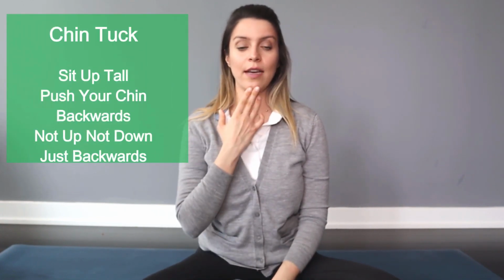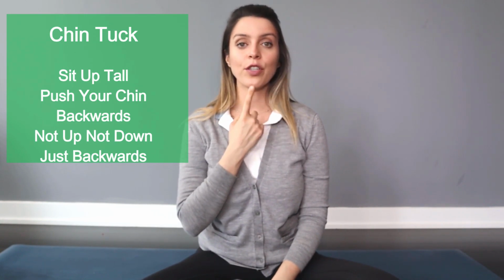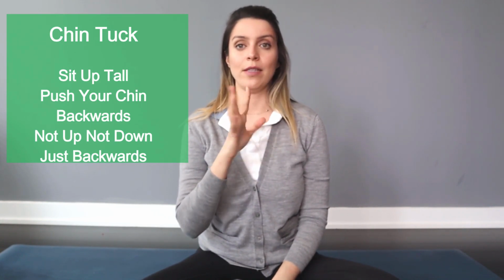Now I'm going to go over 2 more isometric exercises. The first one is a chin tuck. Okay, so what I want you to do is we're going to try to create a double chin. Push your chin backwards. I'm not using my hand at all.